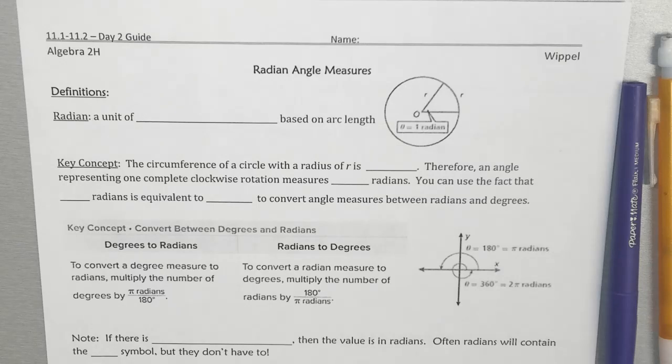So today we're going to talk about a different way to measure angles, and I always like to compare it to how we measure temperature, right? We measure temperature in what? What's the most common way? Fahrenheit, okay? Yeah, so in degrees Fahrenheit, right? In Fahrenheit, but you can also measure it in what?